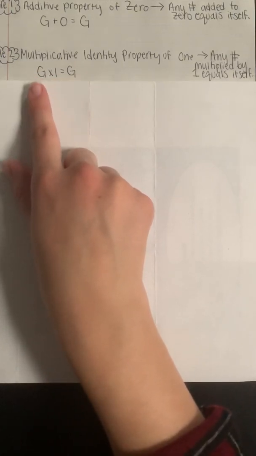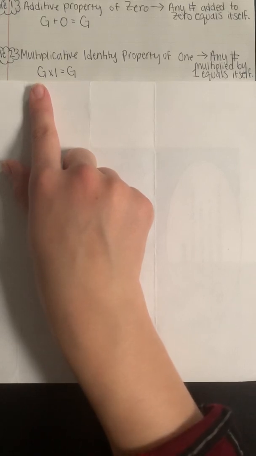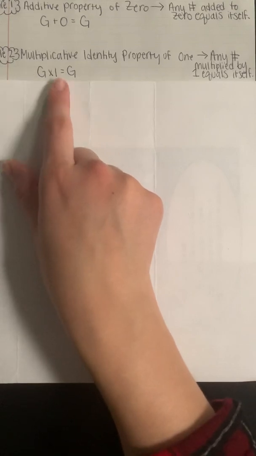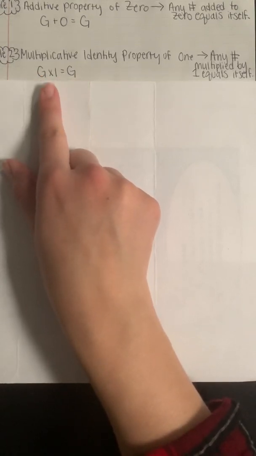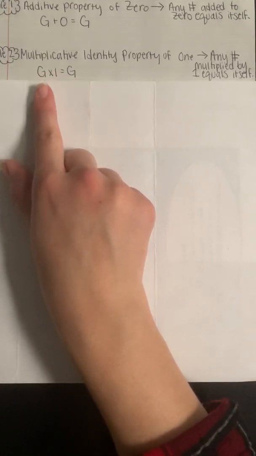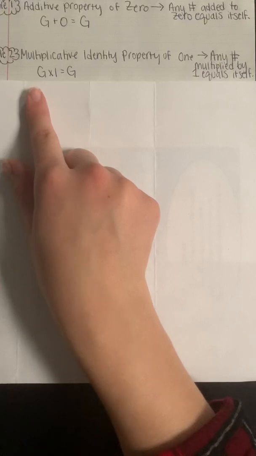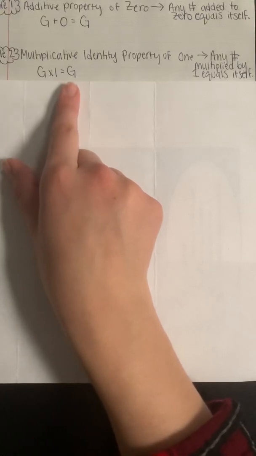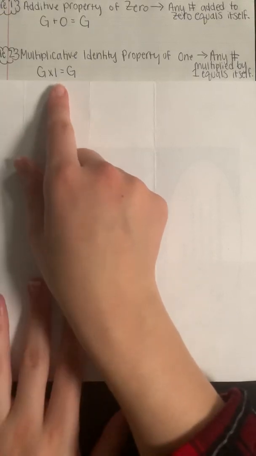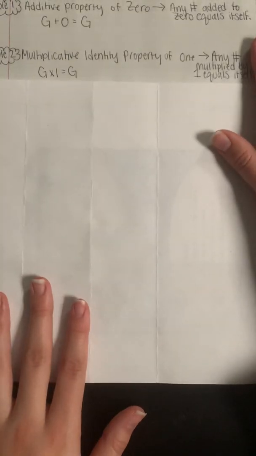Remember, a letter in a math expression represents any number. We can replace G with any number and this would still be true. So 1 times 1 equals 1, 4 times 1 equals 4, 10 times 1 equals 10, 75 times 1 equals 75, 300 million times 1 equals 300 million, and that will always be true. That's the multiplicative identity property of 1.